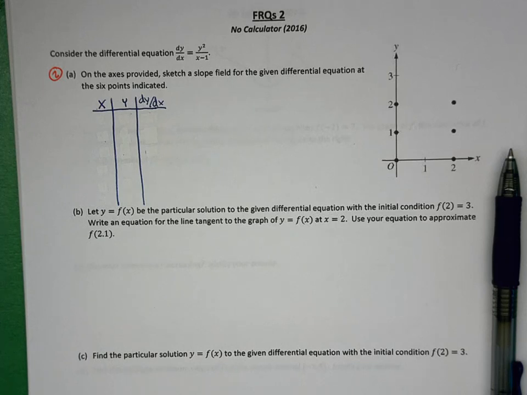So for this one with 3 parts, that would mean you'd have 5 minutes per part. So you have plenty of time to slow down, check your work, make sure you're good to go.